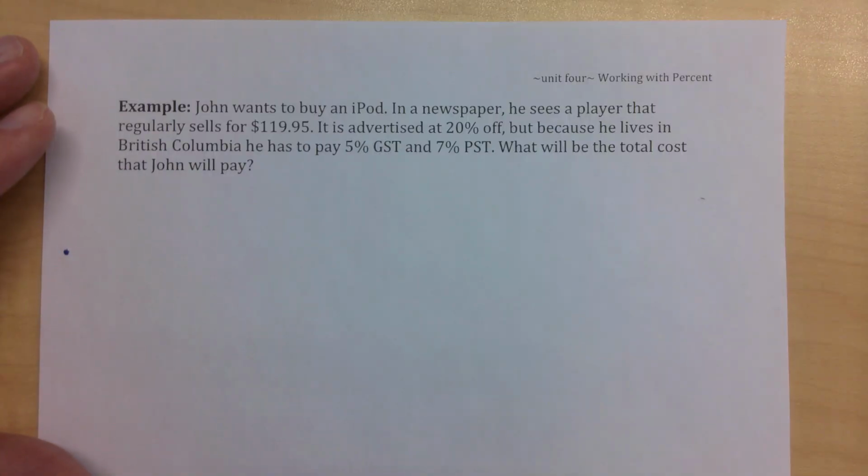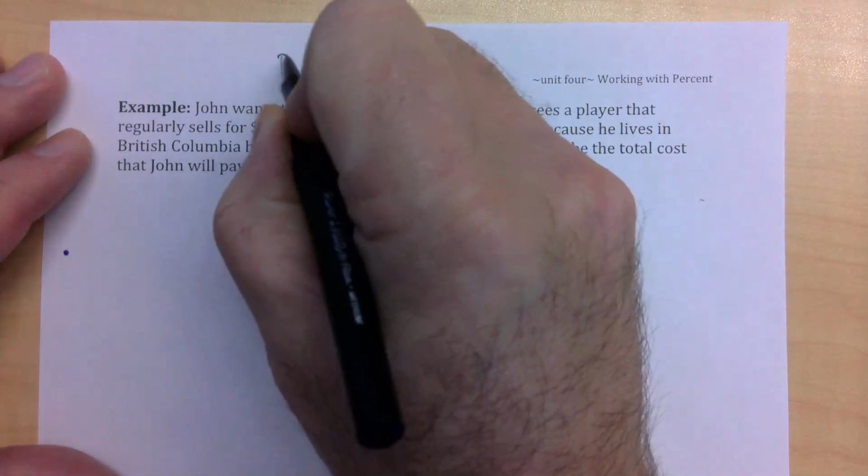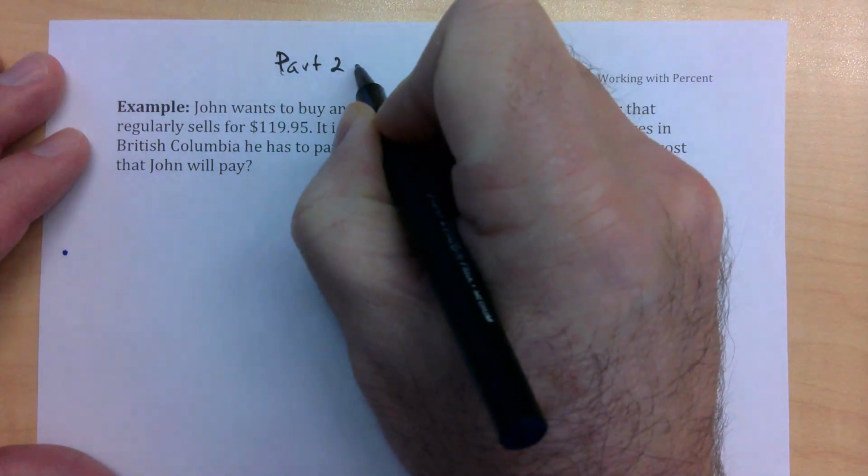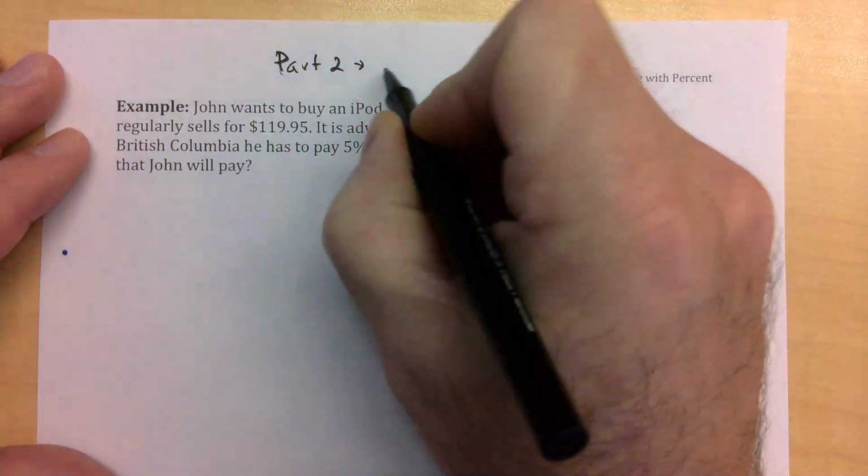Okay, grade 8s, let's carry on. We're going to call this part 2. All right, this is part 2, and it starts on page 37.